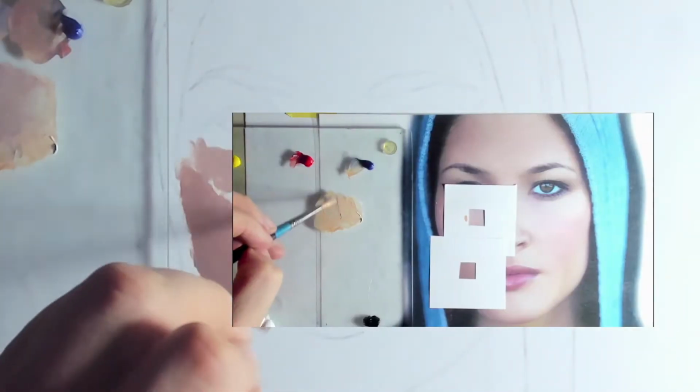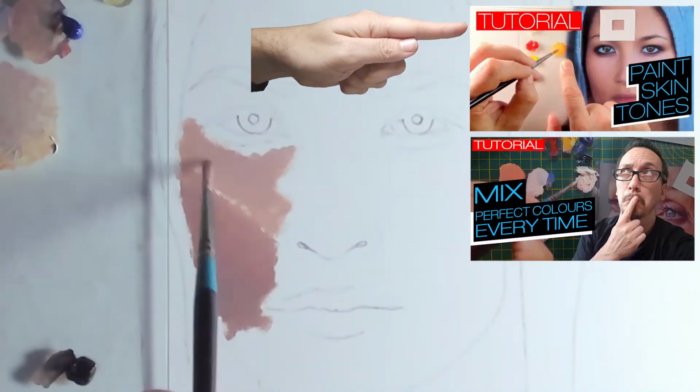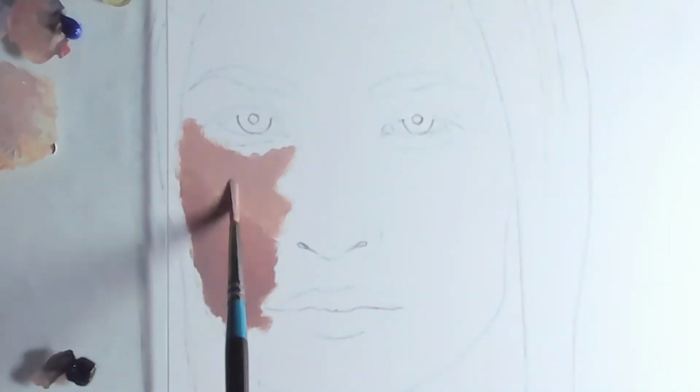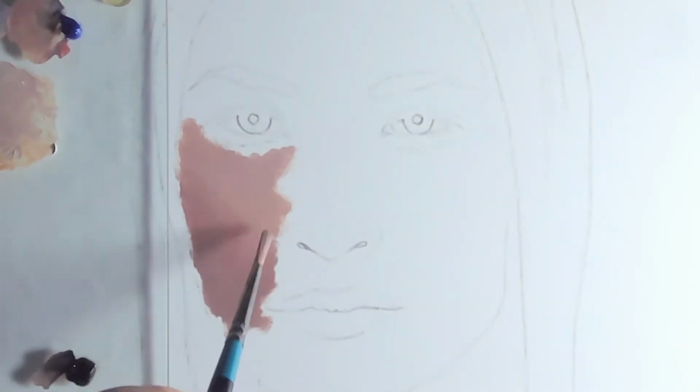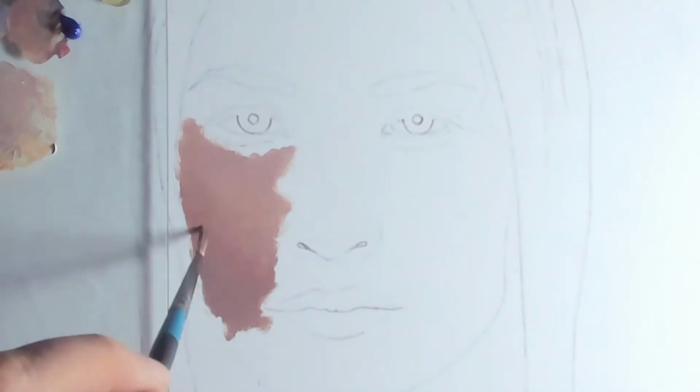So having mixed and matched 2 or more colours correctly using the method shown in these videos here, we're ready to start painting our artwork. The shape that we need to fill in with our pre-mixed paints form the right cheek of this portrait.